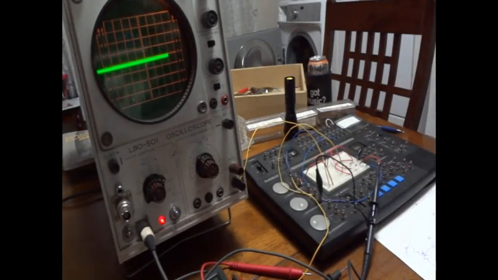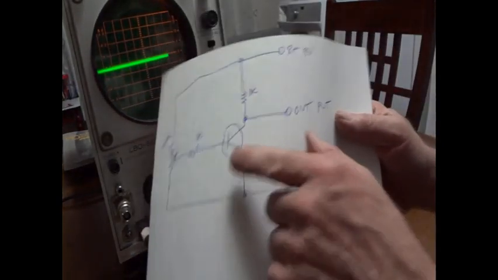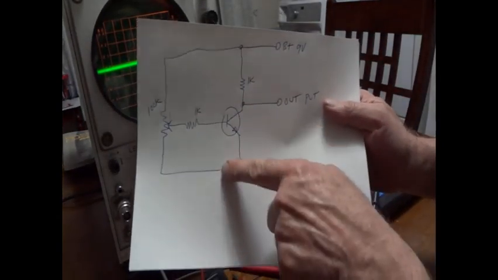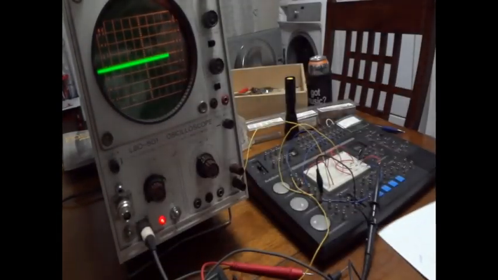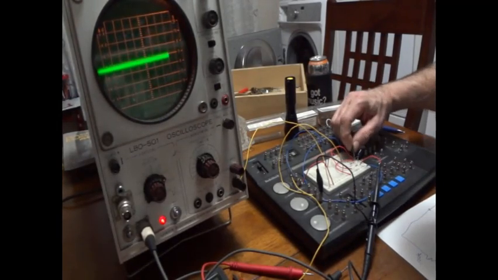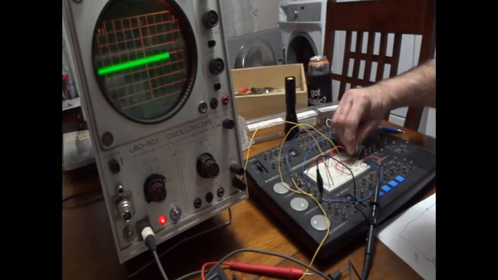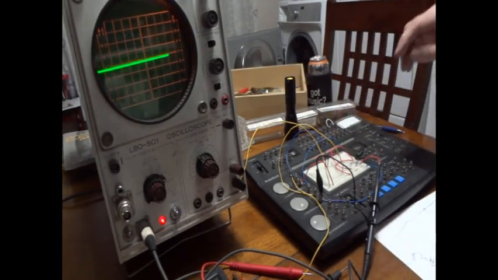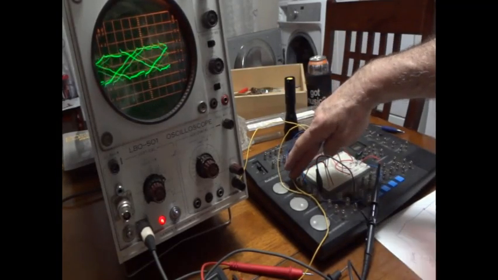How we get rid of that is I'll put a capacitor between the base and the ground, which will bypass all the high frequencies and short them out. So we'll put this capacitor in. And now let me touch the input again.